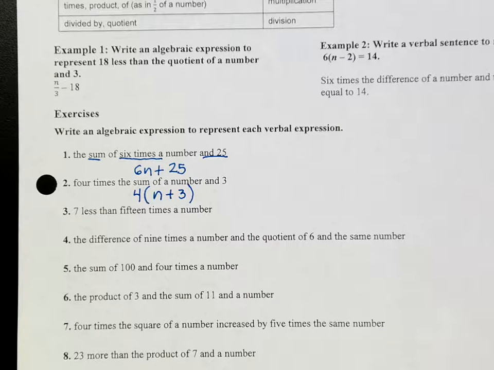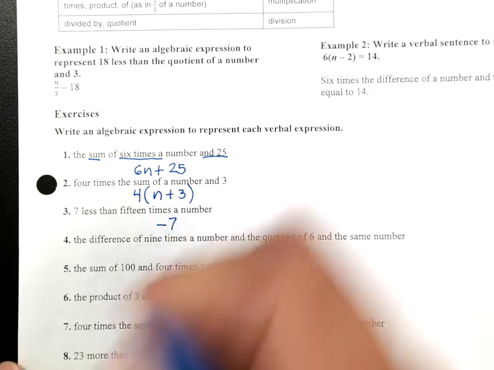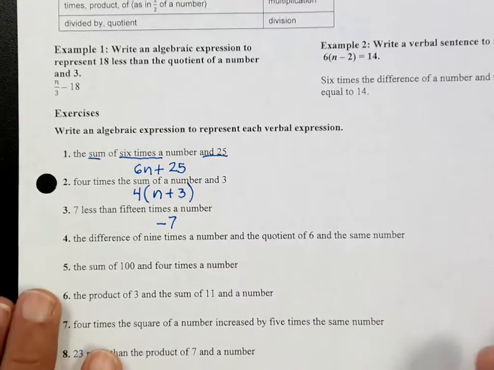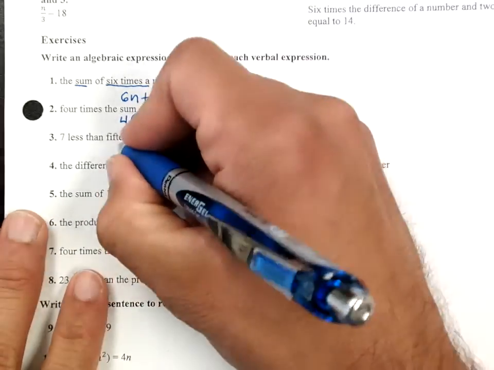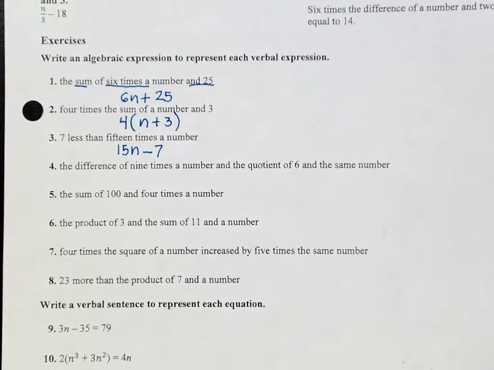All right. On the next one, number 3 is probably one of the ones where I would see a mistake quite often. It says 7 less than 15 times the number. 7 less means I'm going to subtract 7. It doesn't mean 7 minus, it means minus 7. 15 times a number, so we're going to put 15n over here. Does that make sense? Be careful: if it says less than, we're going to put the minus 7 to the right, not to the left.